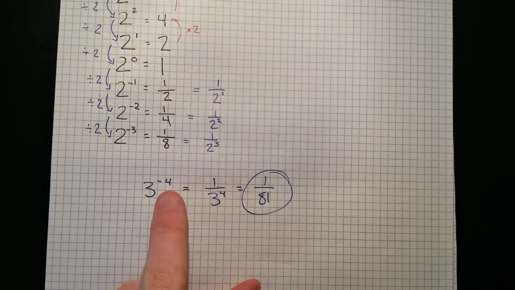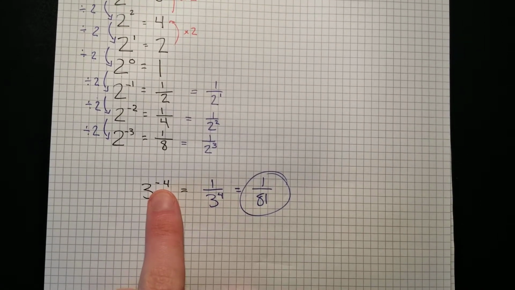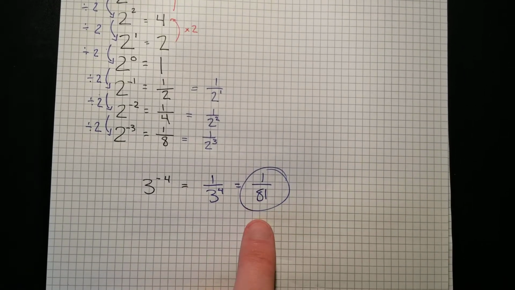So whenever you're working with negative exponents, this is what you want to do. You want to take that exponent, make it positive, and make a fraction with 1 on the top. And that's how you do it. And then you just solve it like that.